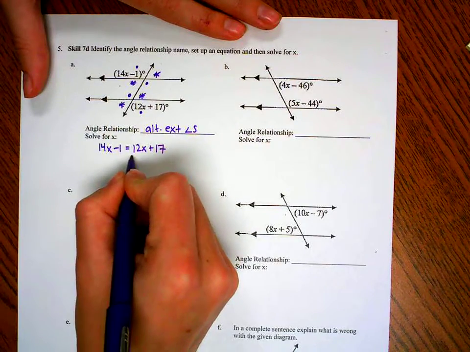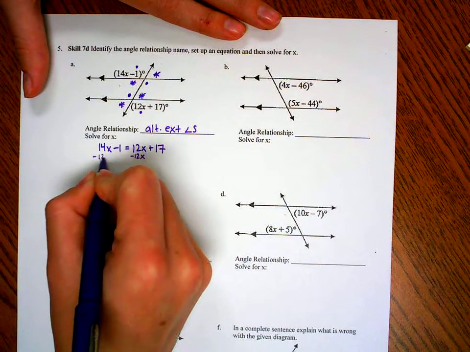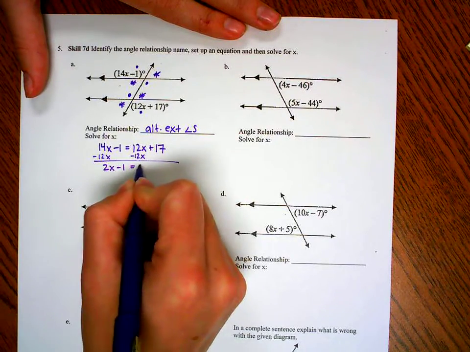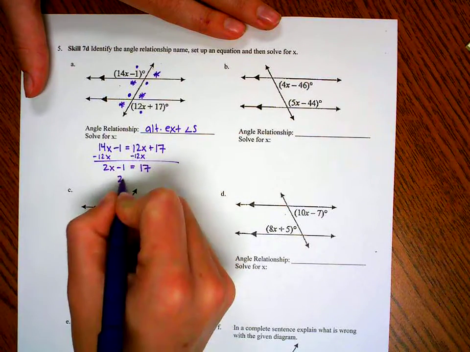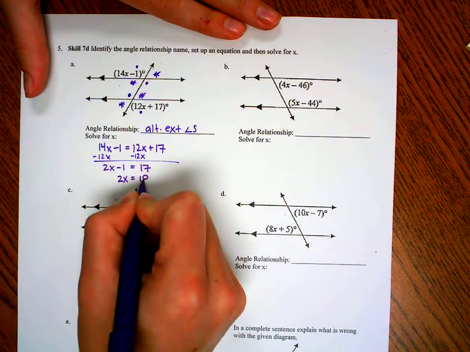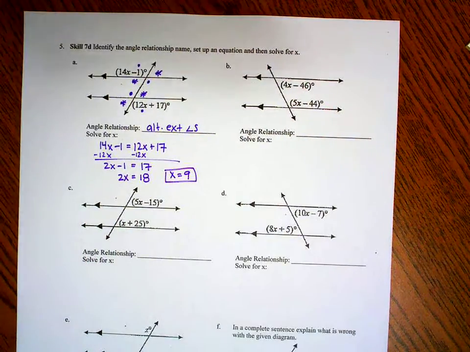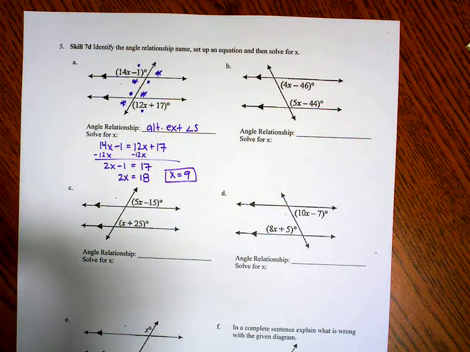I'm going to subtract 12x on both sides. That's going to give me 2x minus 1 equals 17. I'm going to add 1 to both sides, and I get 18, and that's going to leave me with x equals 9. Let's check our answer to make sure it's reasonable. We don't have to do this, but it's helpful.